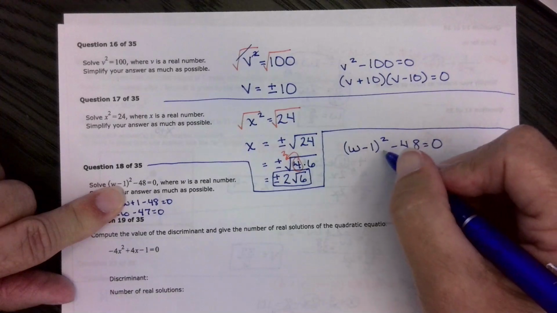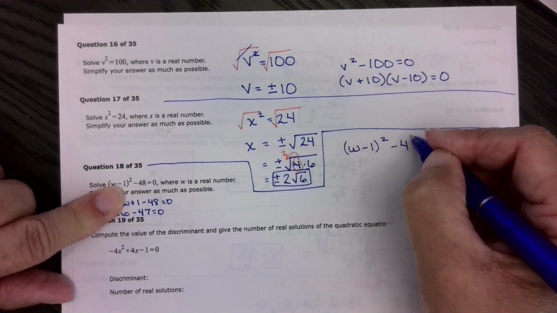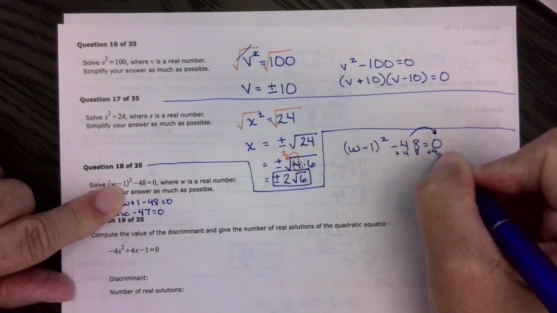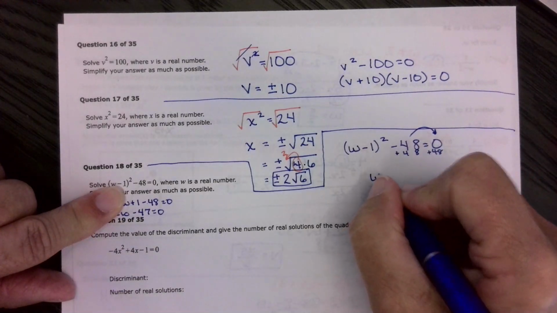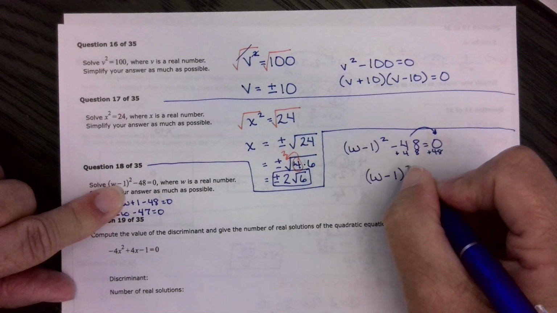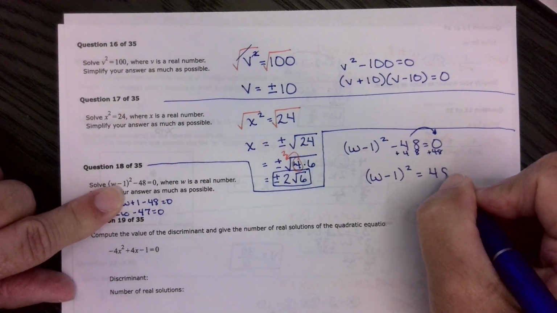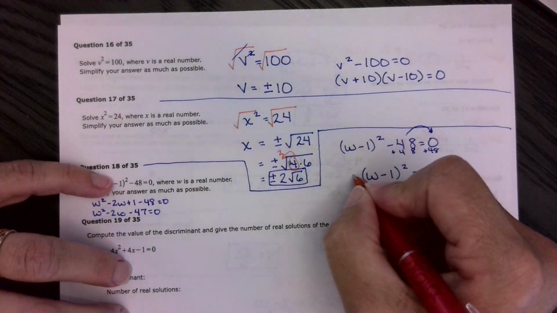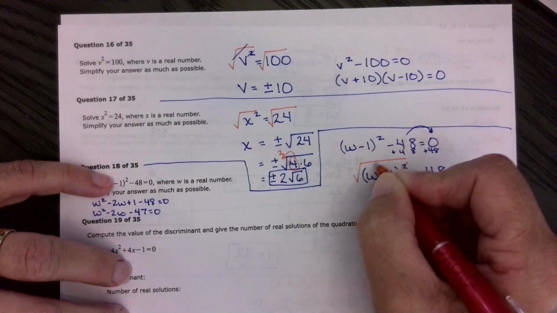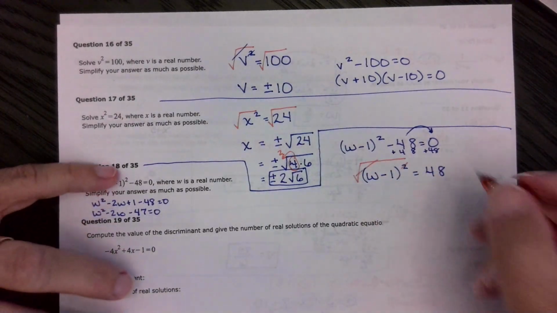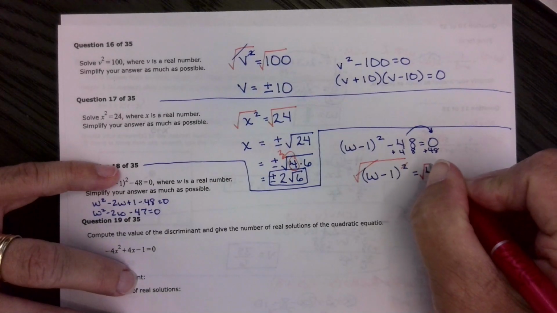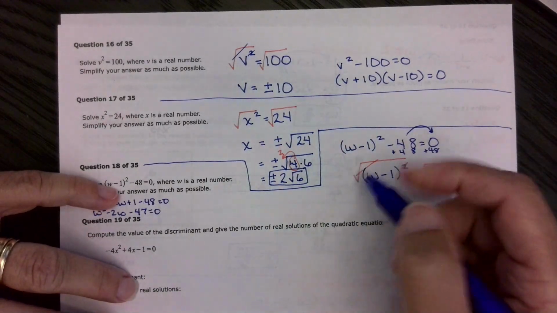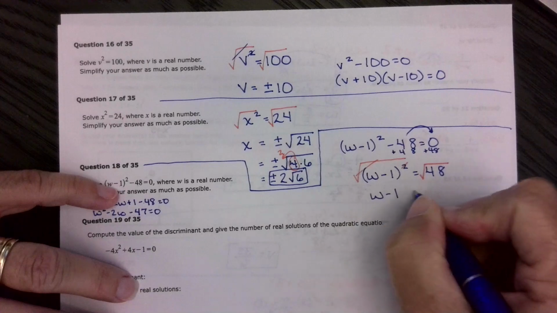Okay, for the square root property, I got to get the squared part by itself. So I'm going to take that 48 to the other side by adding it. So I'm going to get w minus 1 squared equals 48. Now I have the squared part by itself. To get rid of a square, I take the square root because that's what will undo it. Those are opposite. They're inverses of each other. Well, if I do that to that side, I must do it to this side. So over here, I get w minus 1.